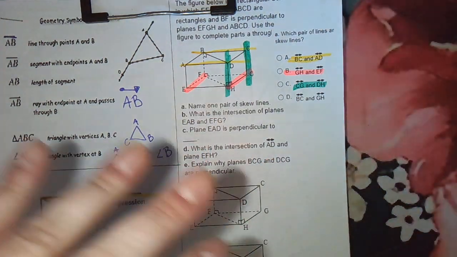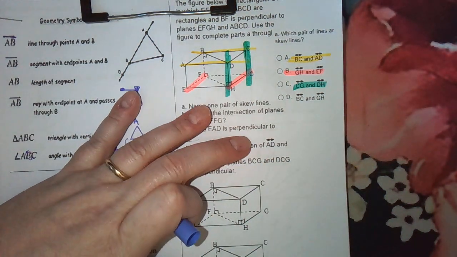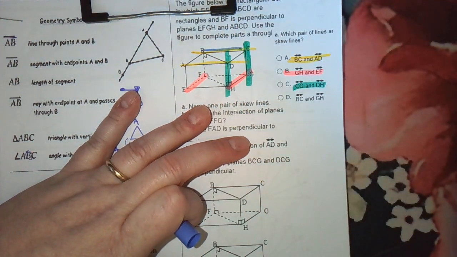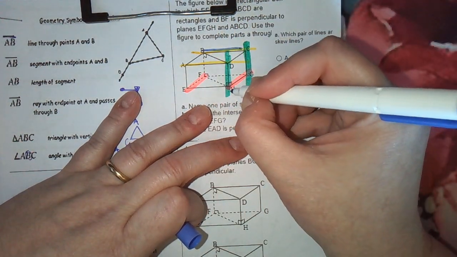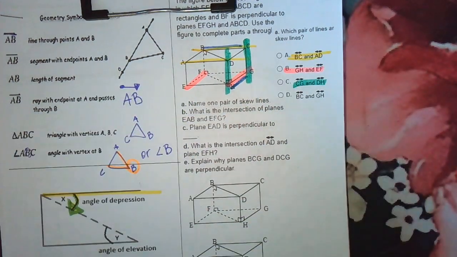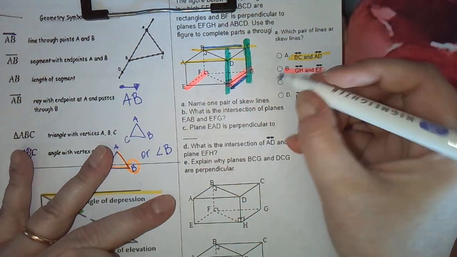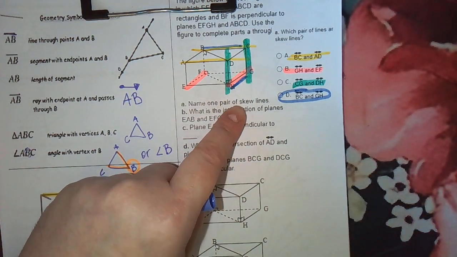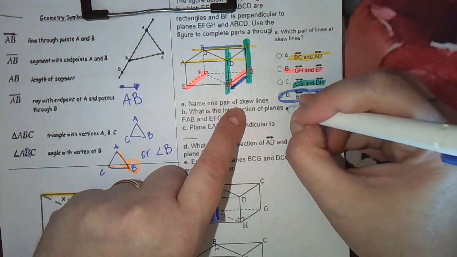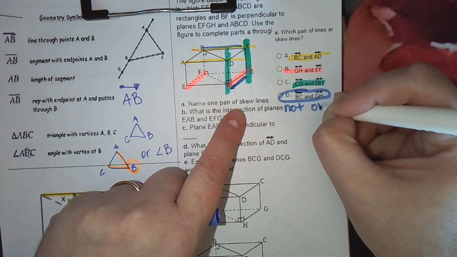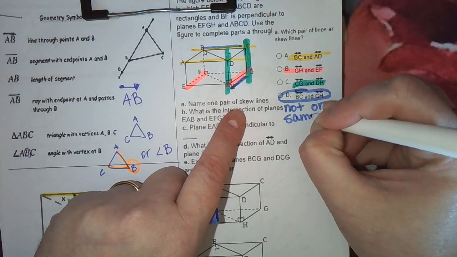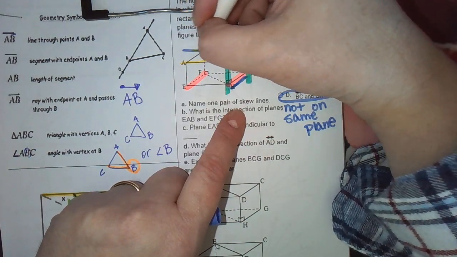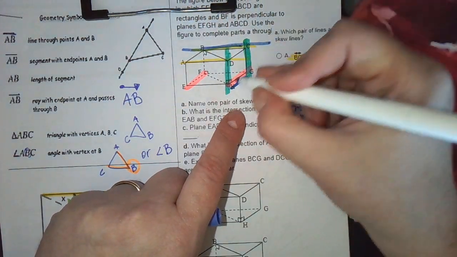BC. Where's BC? BC is this side to side, and GH. Okay, it's definitely those, BC and GH, because those are the only ones that are not on the same plane, and these two lines will never intersect.